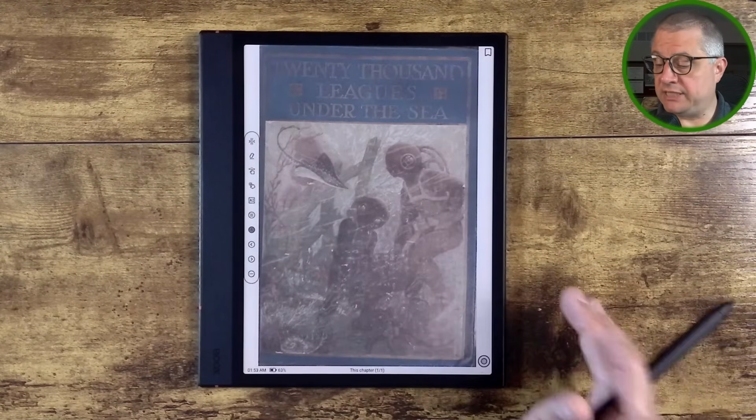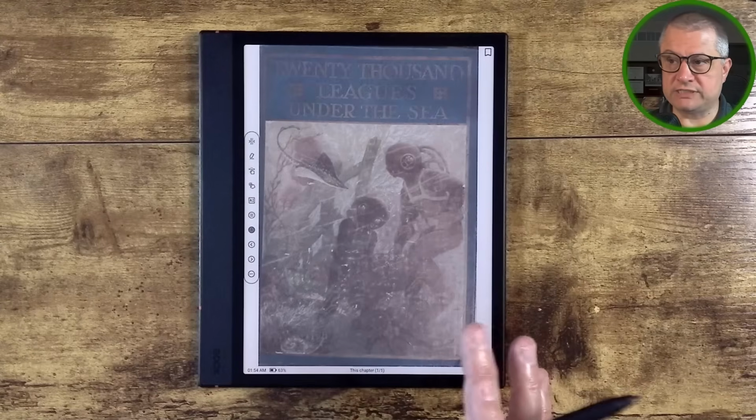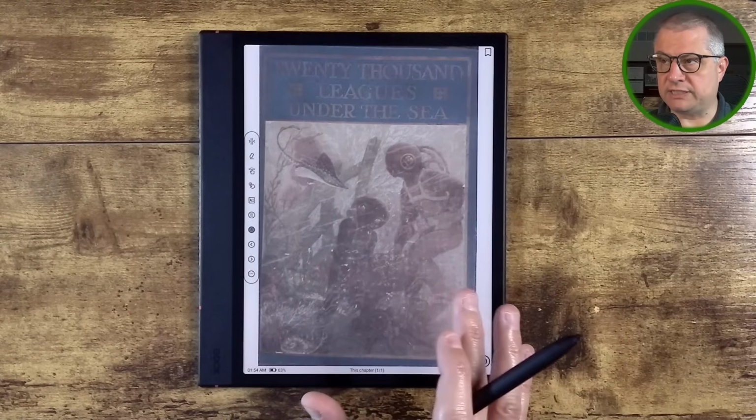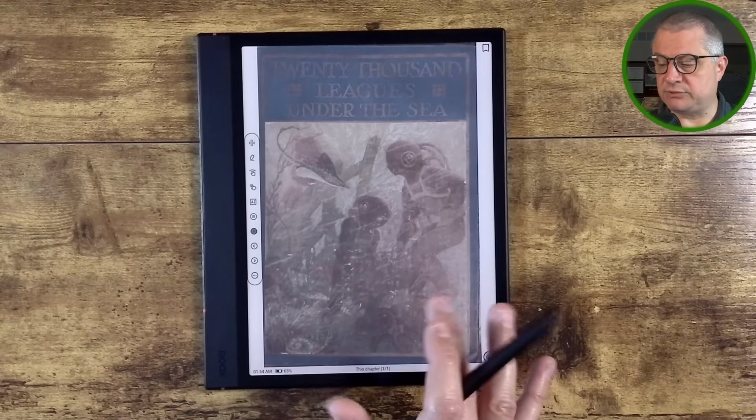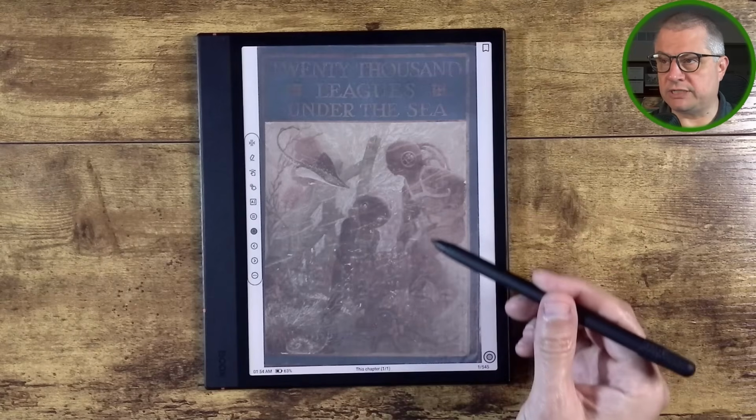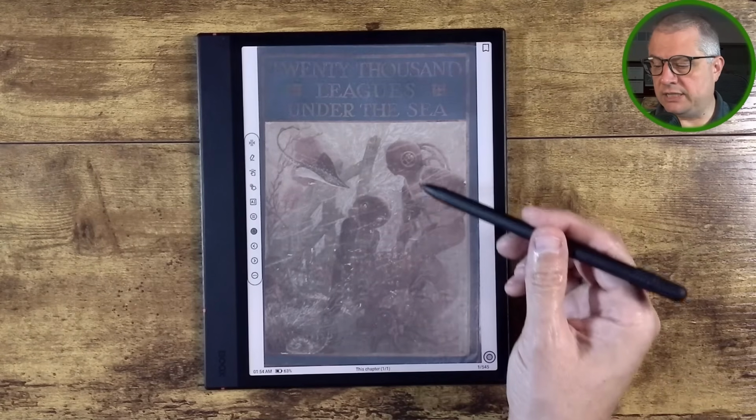Now, what's nice about this is you're going to notice there's color. Obviously this is the Note Air 4C, so you are going to have color on this device, which really does make a difference sometimes when you're reading, especially here when you're looking at the detail on the suits and everything.